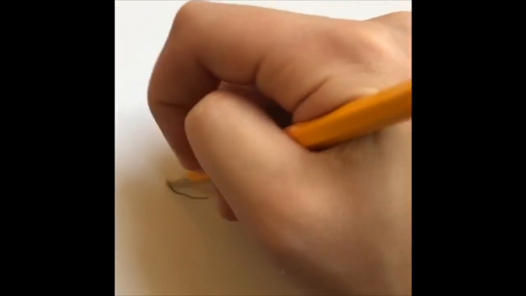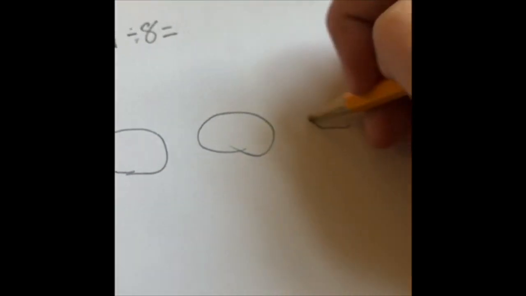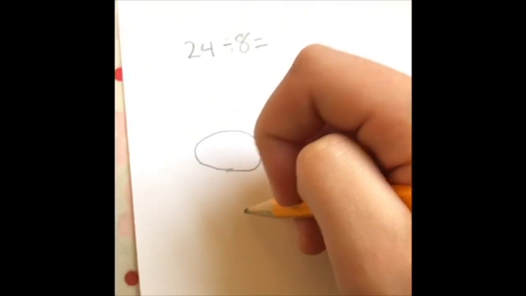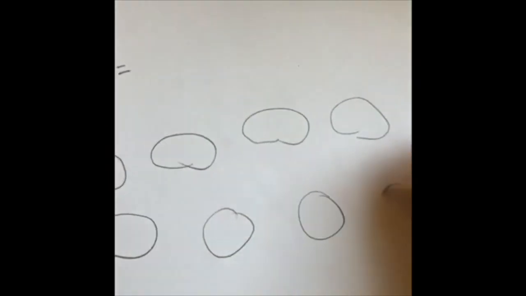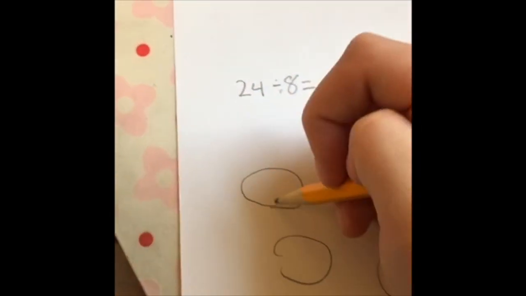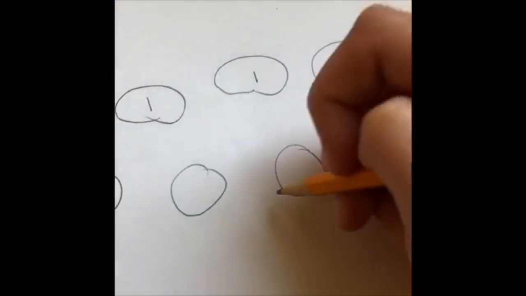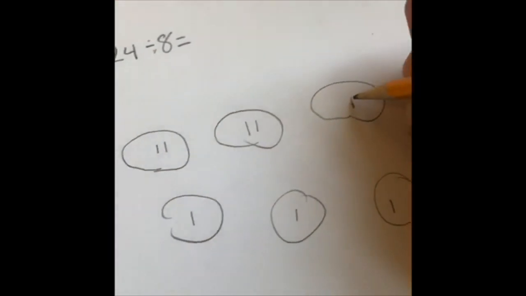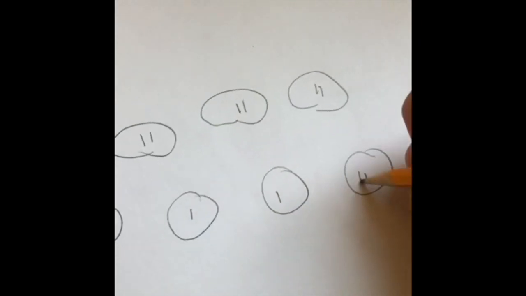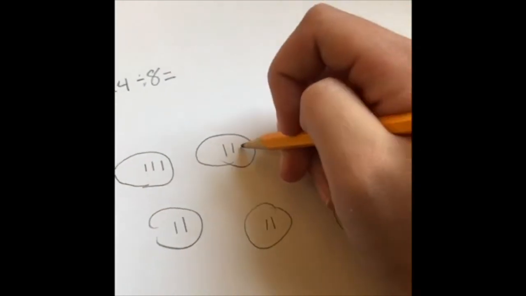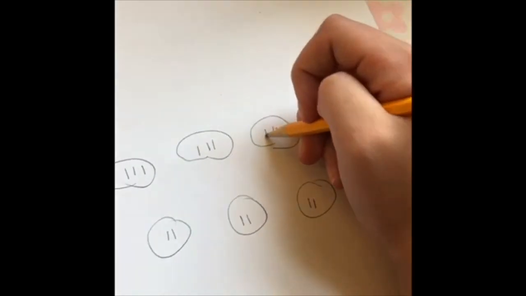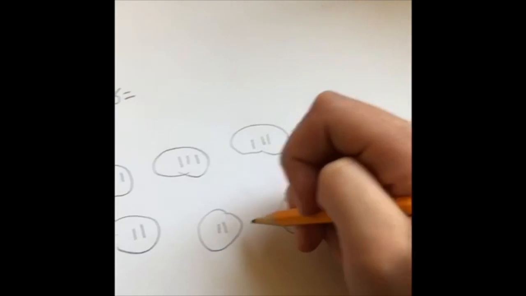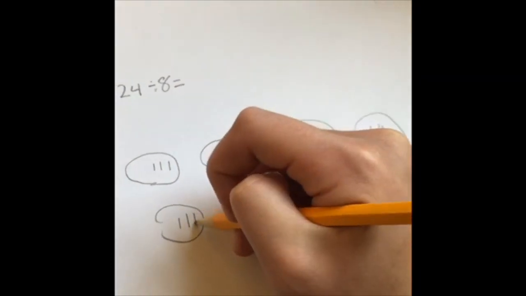So we'll do 8 groups, and we're going to divide the 24. 1, 2, 3, 4, 5, 6, 7, 8, 9, 10, 11, 12, 13, 14, 15, 16, 17, 18, 19, 20, 21, 22, 23, 24.